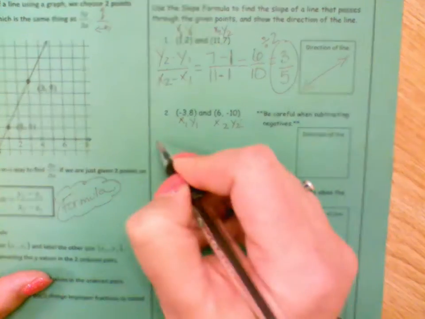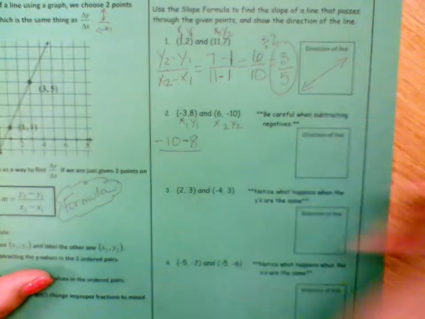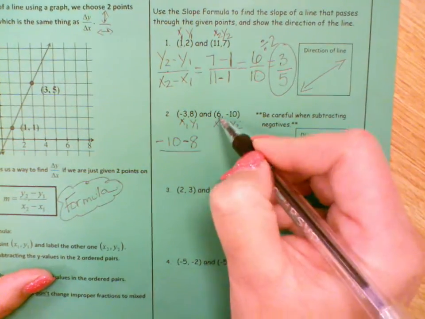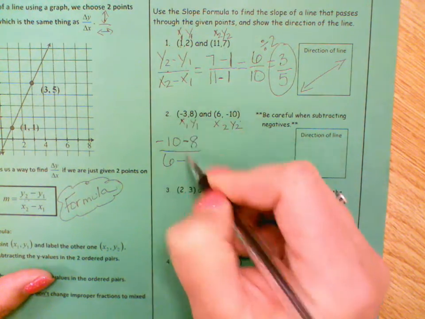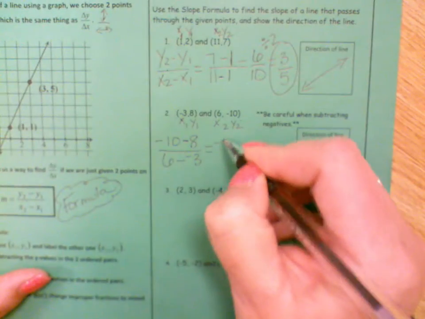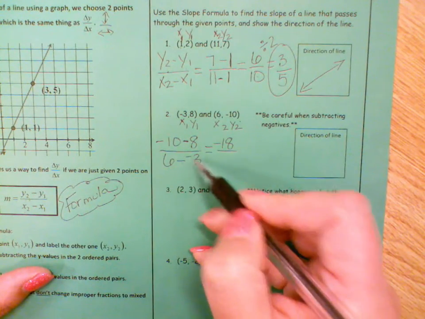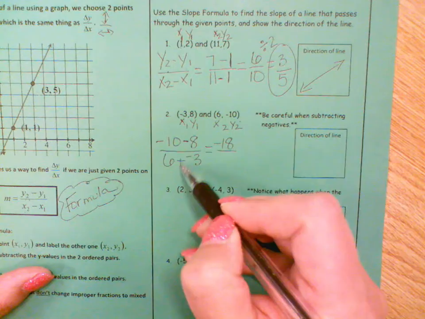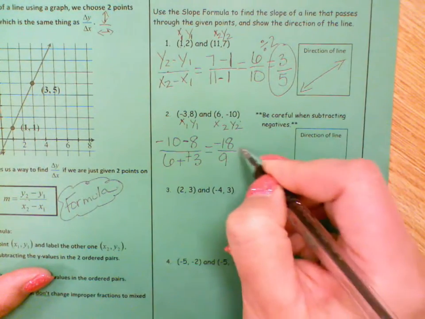So you have y2, negative 10, you're subtracting 8. And then on the bottom, you have 6 minus, that's in the actual formula, negative 3. So negative 10 minus 8 is negative 18. And you're dividing that into 6 minus a negative 3. So double negatives, it's going to become a positive. 6 plus 3 then is 9.